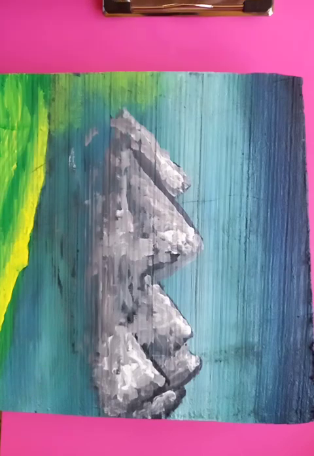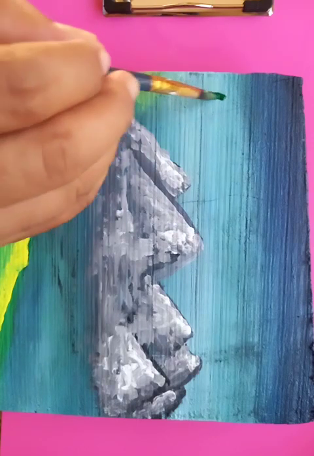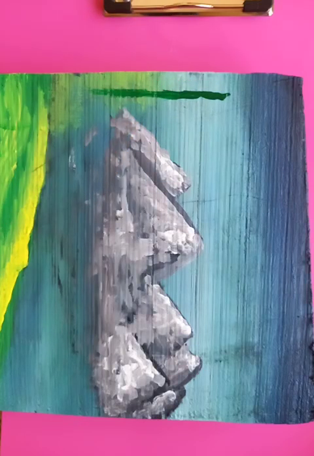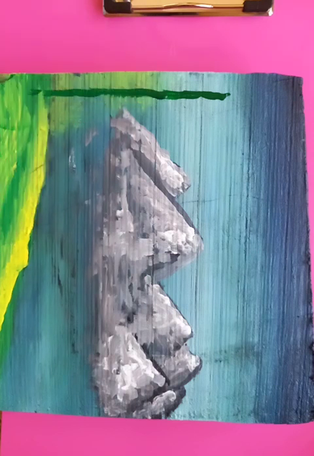Now we're going to put the color for the trees up here. Let's put a dark outline for the trees, coming up from this place.